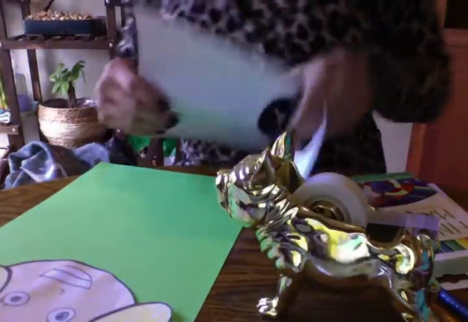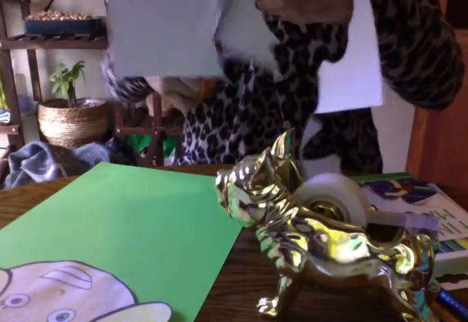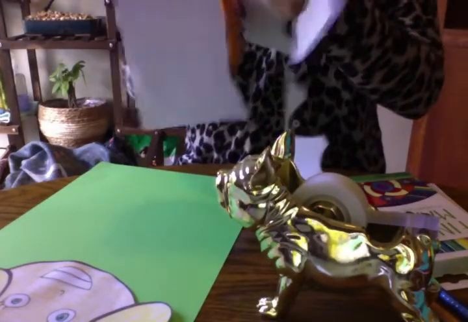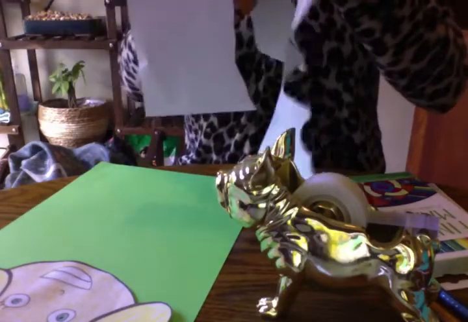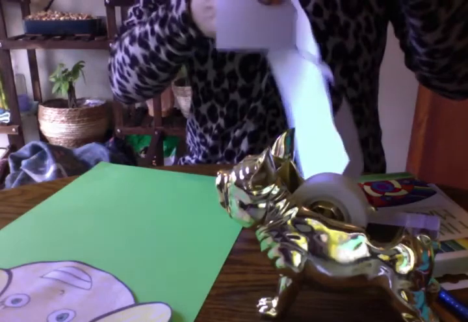Next thing I'm going to do is cut the title off. I'm going to try to maybe cut a little bit of a design, a cloud design.